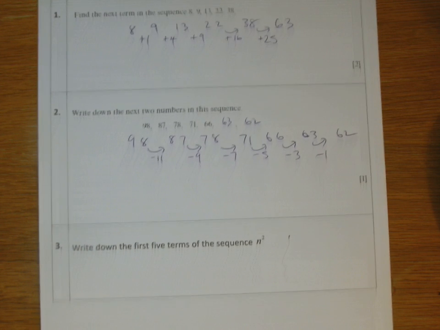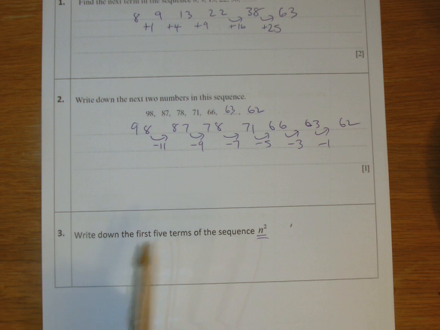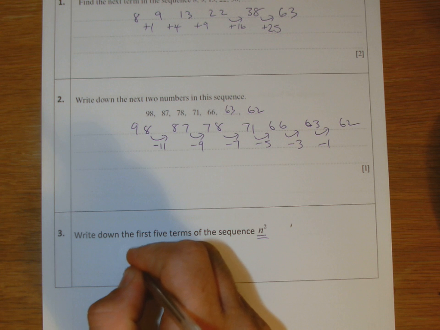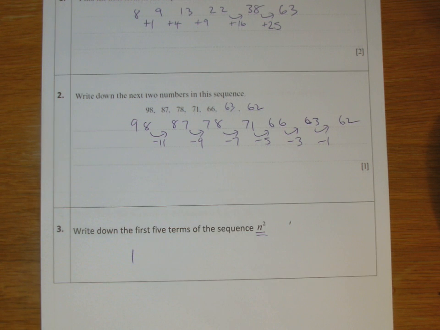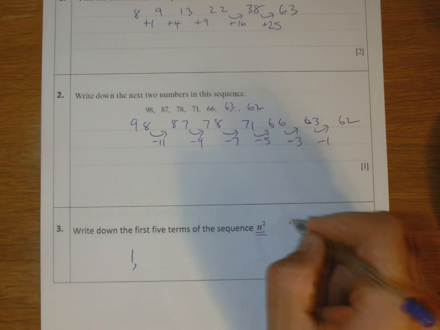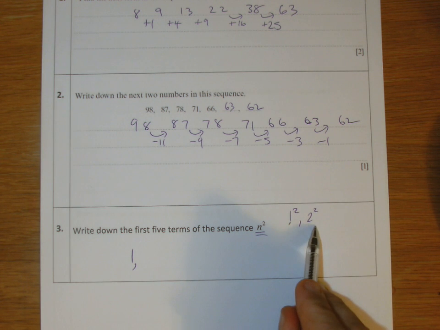Write down the first 5 terms of the sequence n squared. So back to our square numbers. If we want the first 5 terms, we'll start off with the first term, which will be 1 squared. And 1 squared is just 1 times 1, which is 1. Then we go for the second term, 2 squared, which is 2 times 2, which is 4.